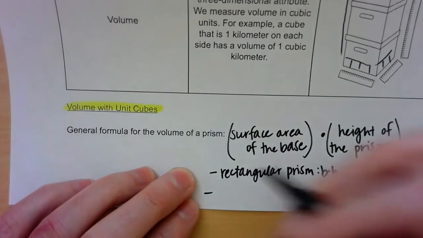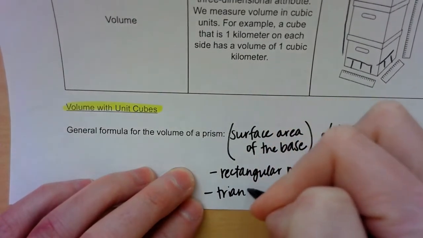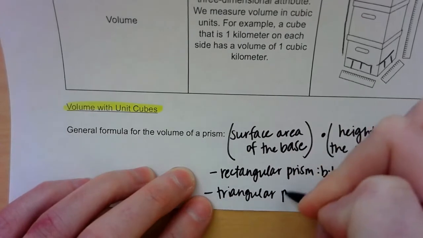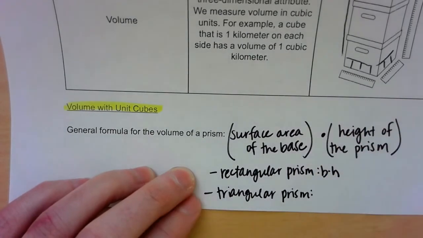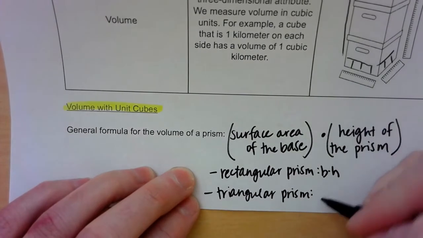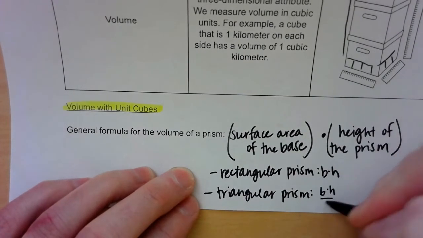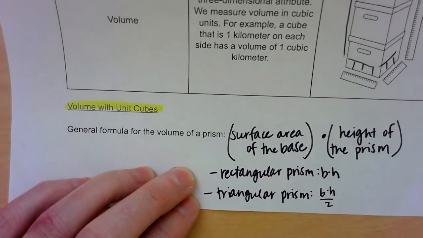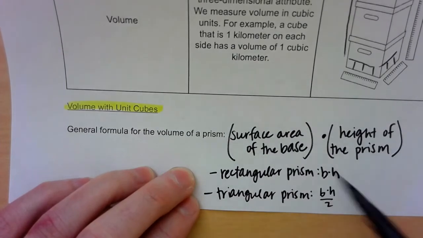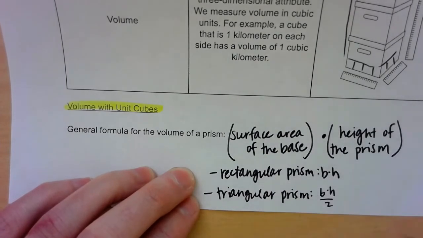If you have a triangular prism, the base of the prism is actually a triangle shape. And to find the area of a triangle, you have to do base times height divided by 2. Okay, so you'd find the surface area of the base first, whether it's rectangular or triangular, and then you would multiply by the height of the prism. So let's look at some examples together.